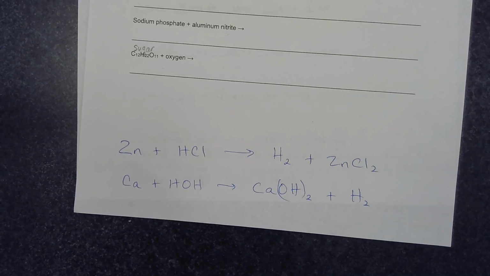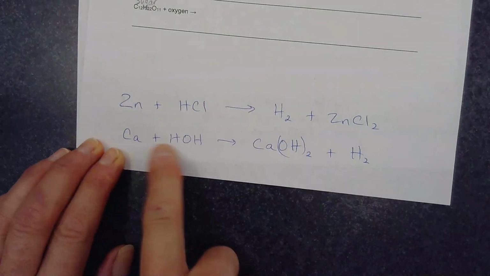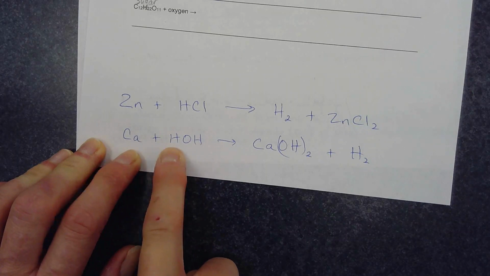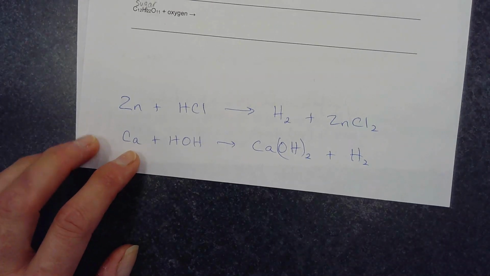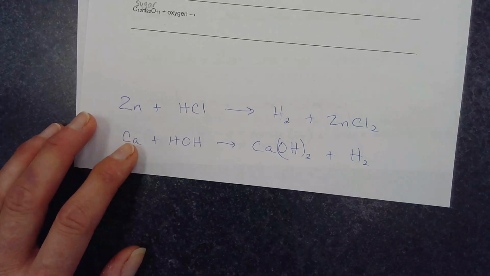Does that make sense? So why does this work? Calcium can replace hydrogen too because it's farther down. Even though it's less reactive because it's in the second column, it can still replace it. Now, can magnesium replace calcium?